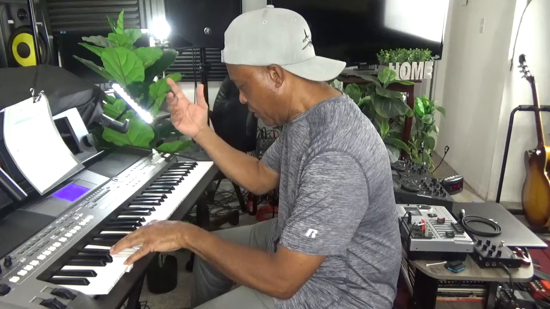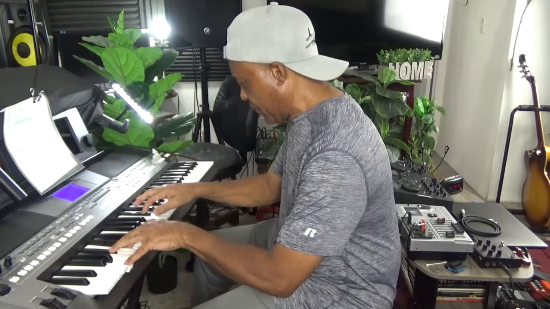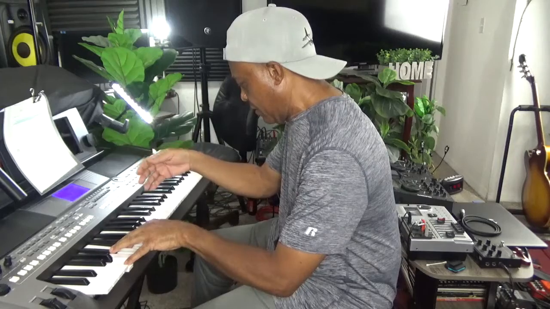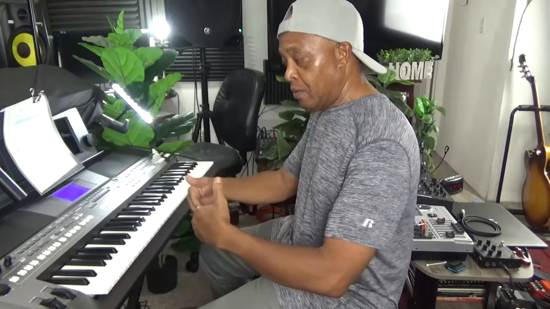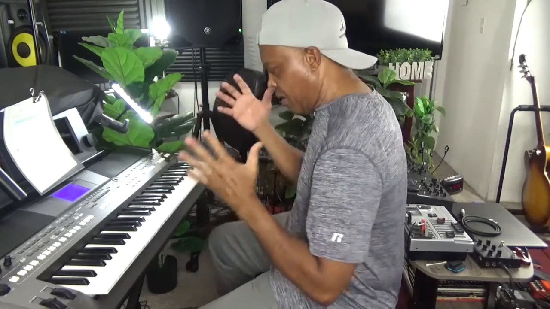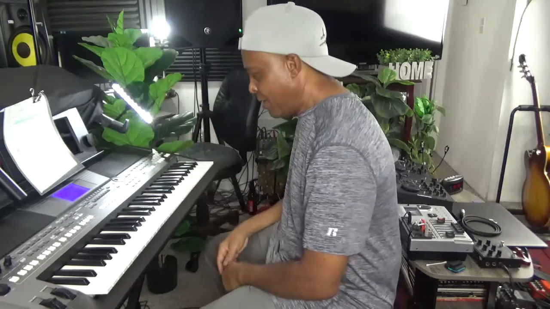Okay, I'm gonna play flat 9, D flat, sharp 9, D sharp, E flat. Well, like I said, it depends. It depends on the context of the music. That combination may not sound good in this context, but may sound even a lot better in some other context. So it's like trial and error, sometimes.